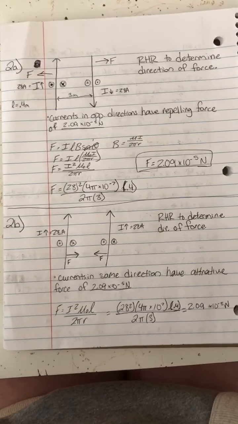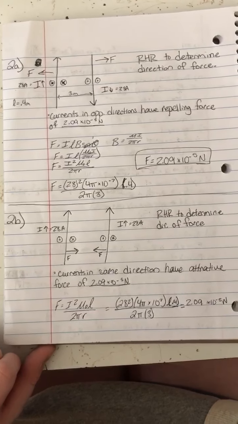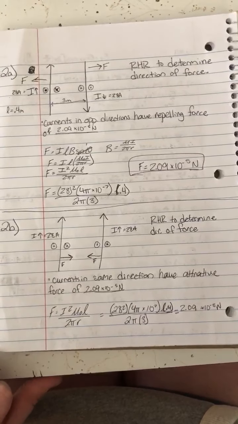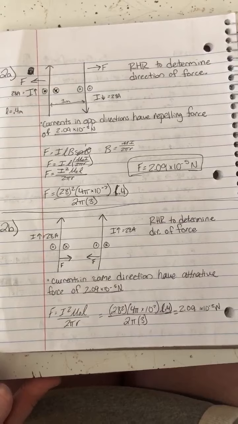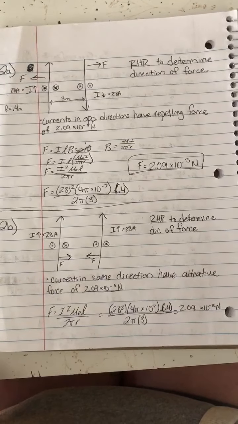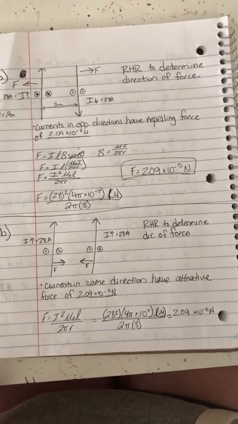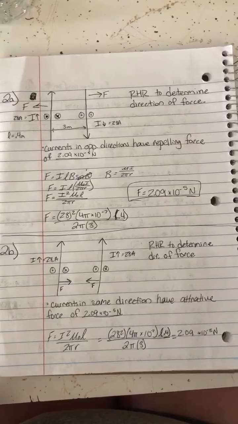We had question 2, which said that if there were 2.4-meter long parallel wires that are separated by 3 meters, and each wire had a 28 amp current, we're determining the resultant force, both magnitude and direction, on both of the wires. For part A, if they were in opposite directions, and part B, if they were in the same direction.